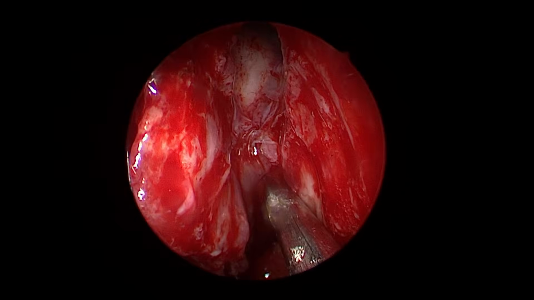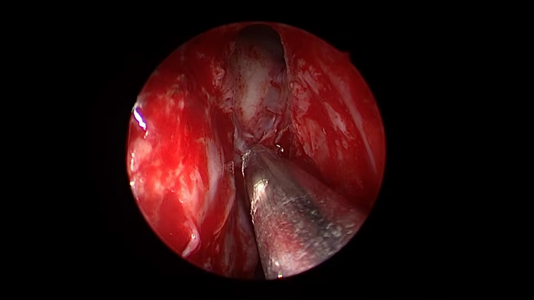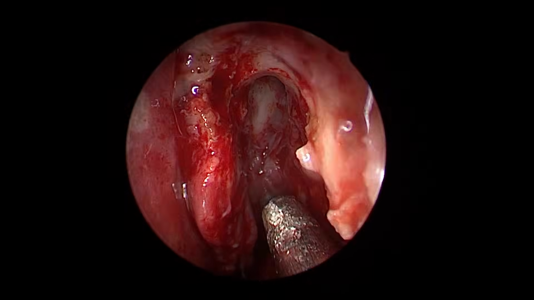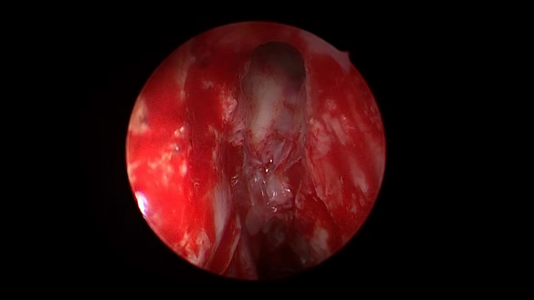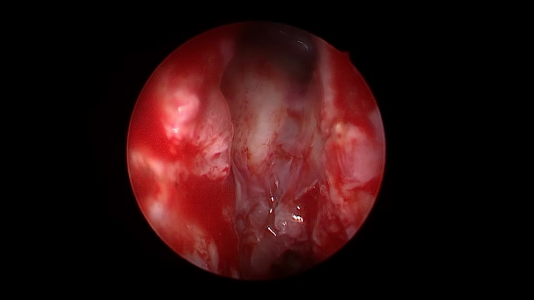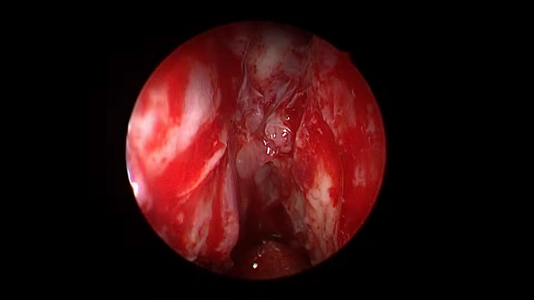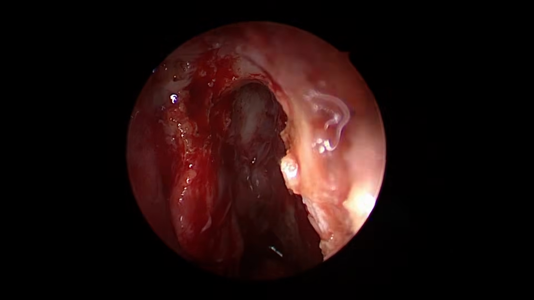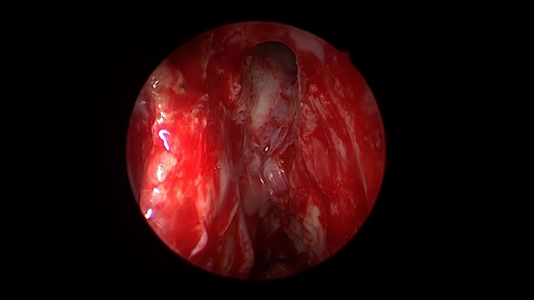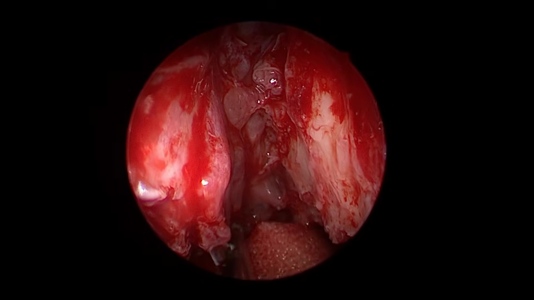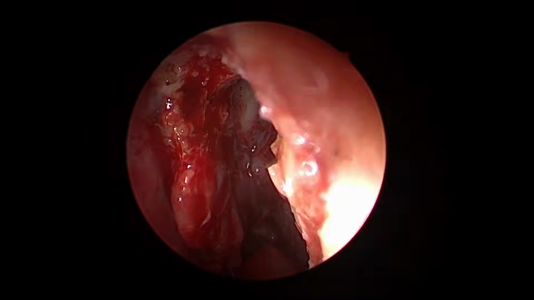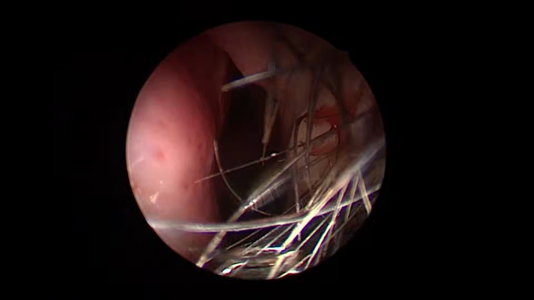That is my criterion of adequate frontal sinus opening. Assess yourself. Had I not removed this beak, it would not have been possible. So judge yourself. I can feel now this is an adequate frontal sinus opening to push the topicals inside. Agreed? That's it.